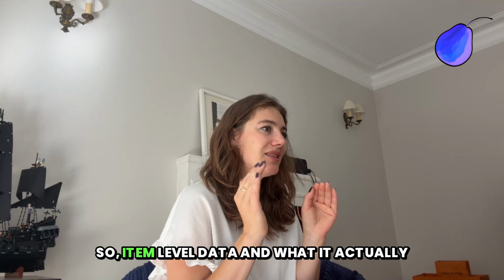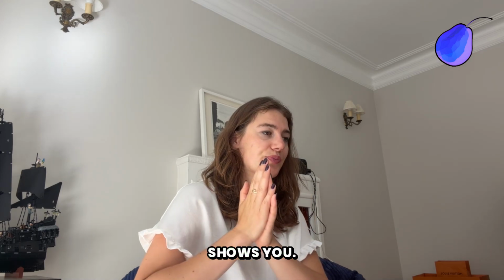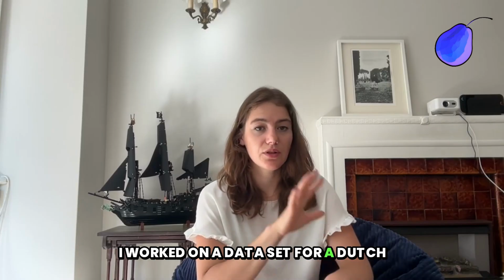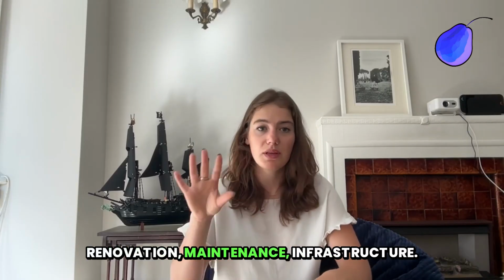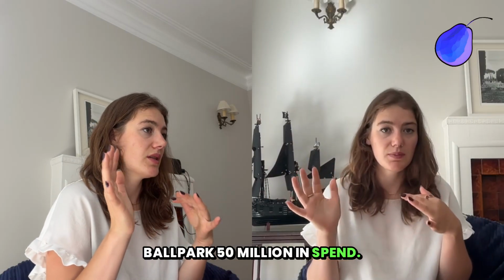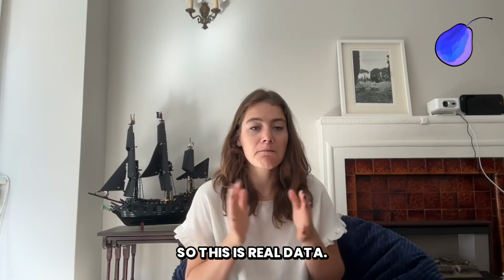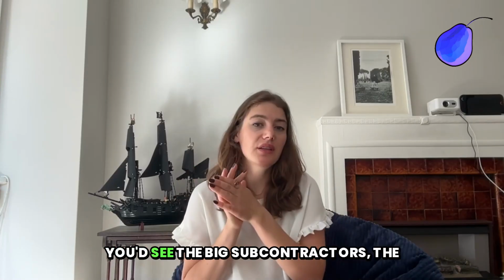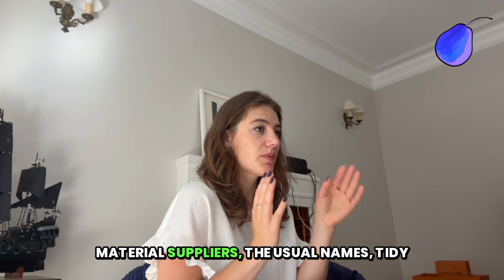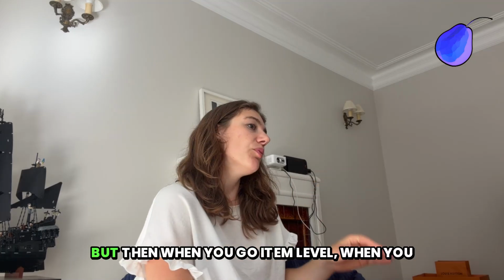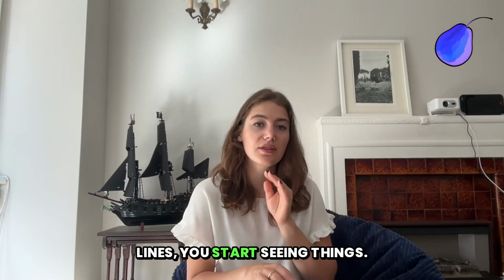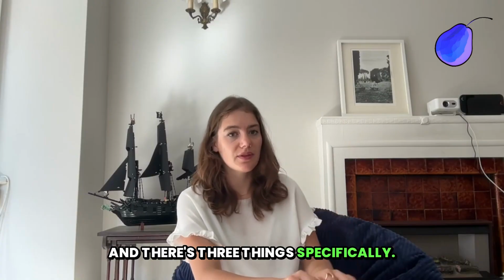So, item level data and what it actually shows you. Let me give you a real example. I worked on a data set for a Dutch construction company, renovation, maintenance, infrastructure. We're talking ballpark 50 million in spend. So this is real data. At a supplier level, the information looked fine. You'd see the big subcontractors, the material suppliers, the usual names, tidy enough. But then when you go item level, when you look at what's actually on the invoice lines, you start seeing things. And there's 3 things specifically.